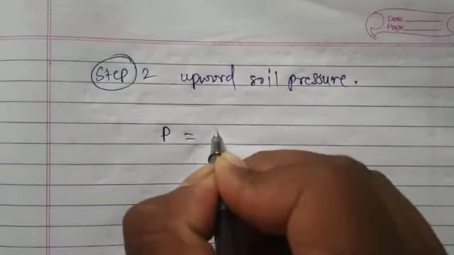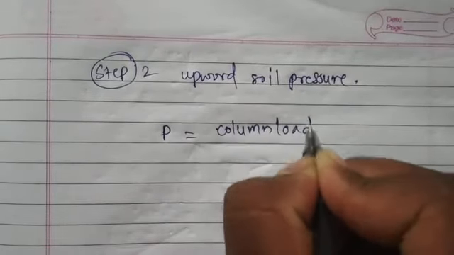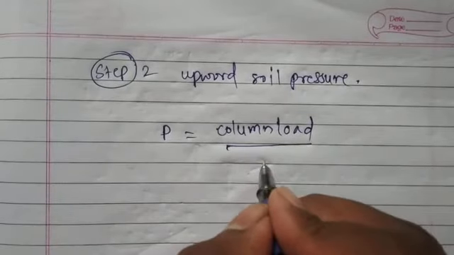The upward soil pressure P will be equal to the factored column load divided by the area of the footing.